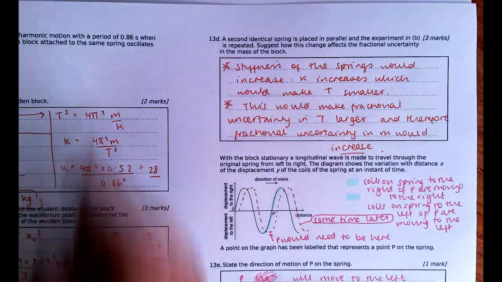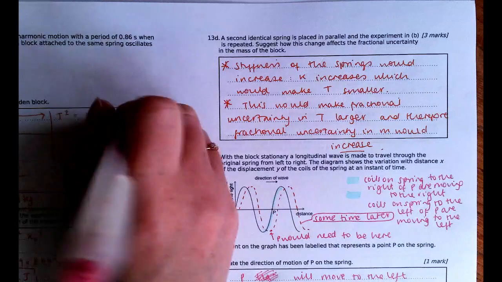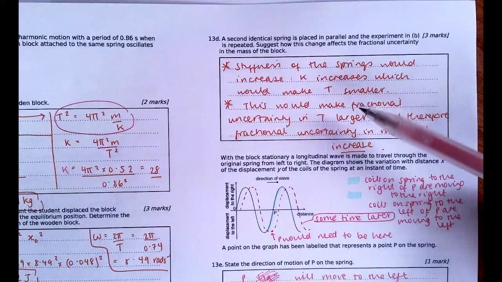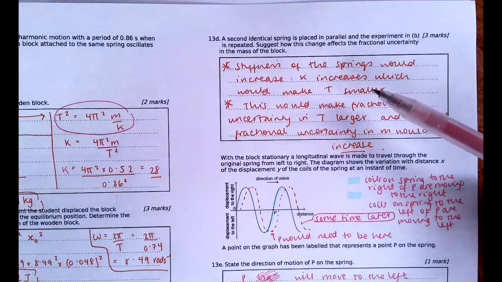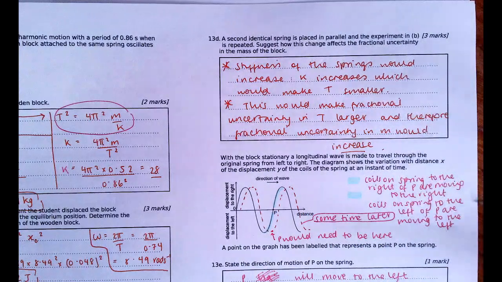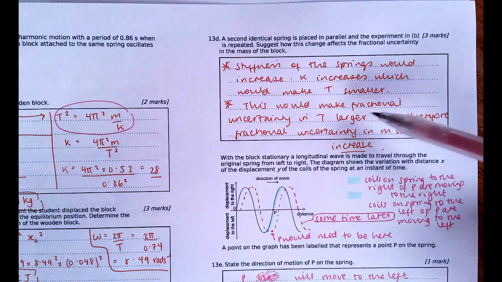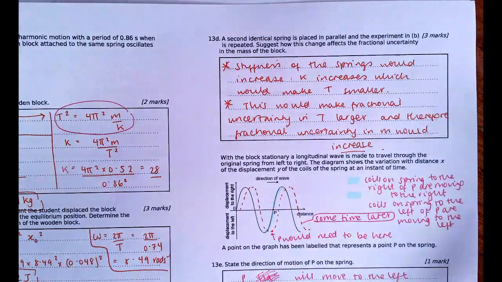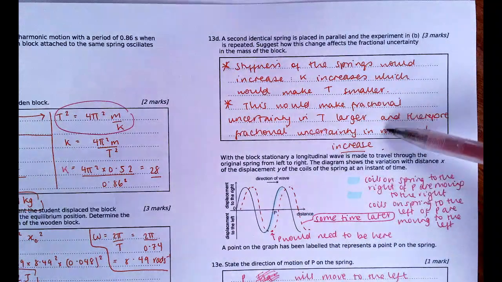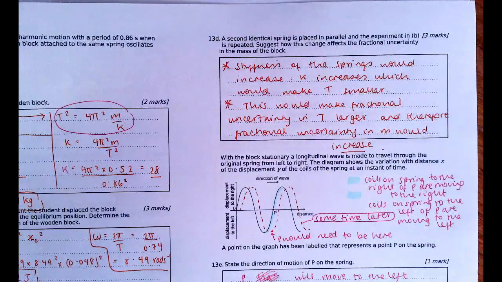So directly look at your equation here. If our k value gets bigger, then T gets smaller. Okay, so that means that our fractional uncertainty in T will be larger, and that's what we're measuring in order to calculate the mass, and so therefore we also have a bigger uncertainty in m as well. Okay, so I'm just going to pause there.